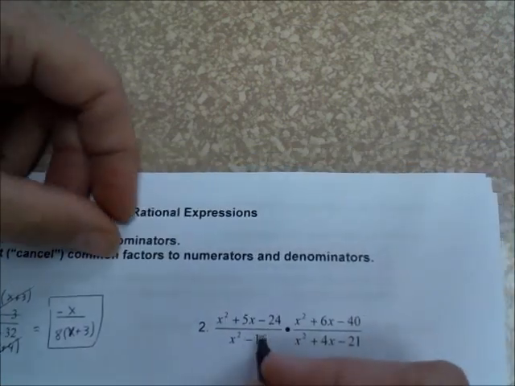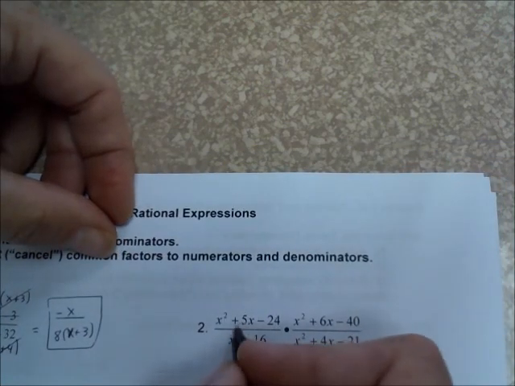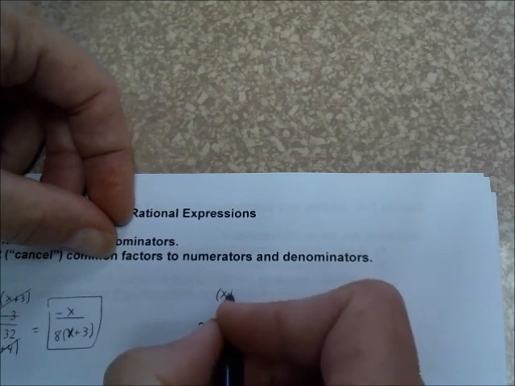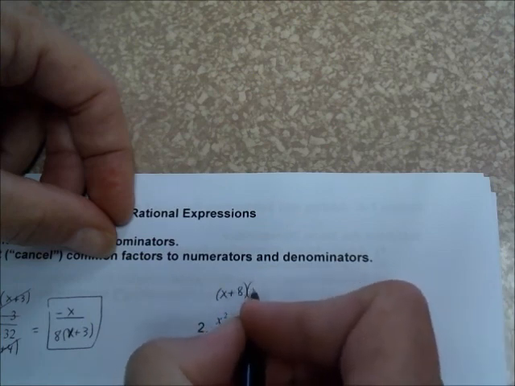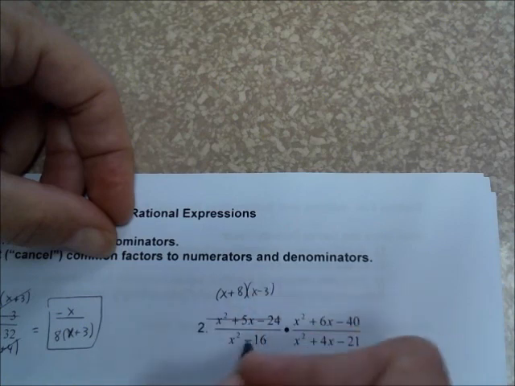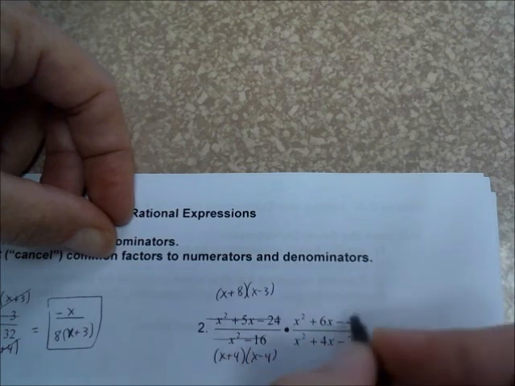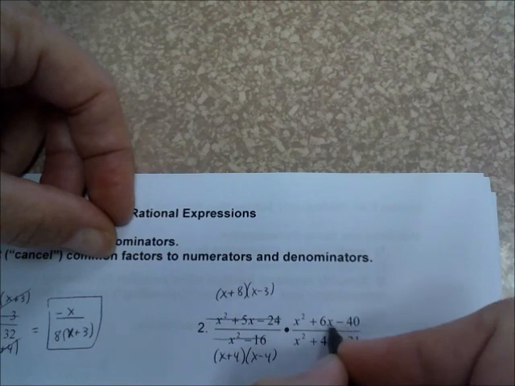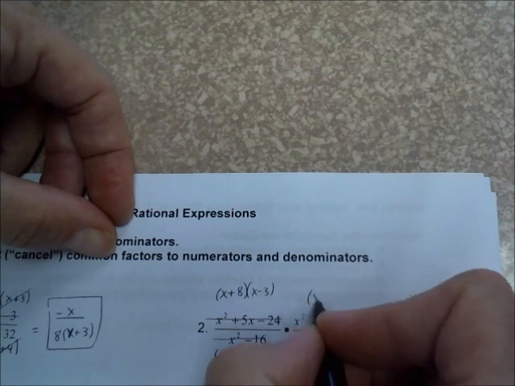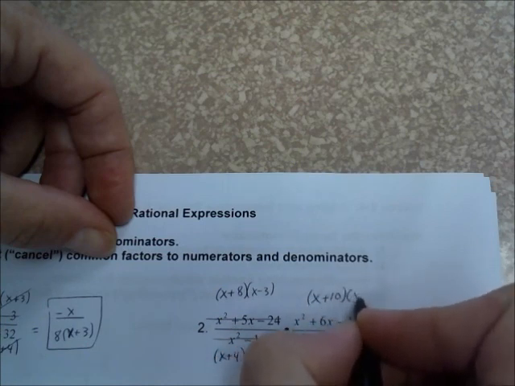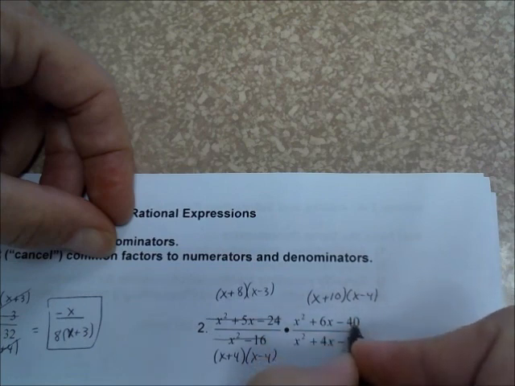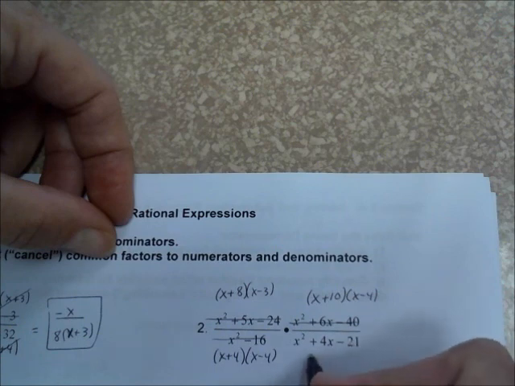In question number 2, there are factors of -24 that add up to +5. They're 8 and 3, so +8 and -3. And this is the difference of two perfect squares, x plus 4 and x minus 4. And there are factors of -40 that add up to +6. It would be +10 and -4. So x plus 10, x minus 4, you multiply them and you'll get -40, add them together, you'll get 6. And then the last one, the factors of -21 that add up to 4 are +7 and -3.